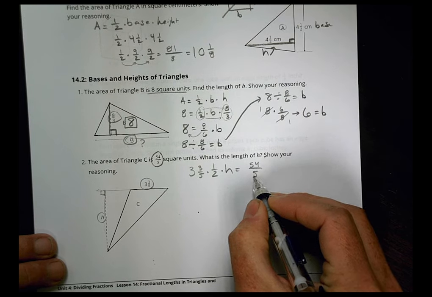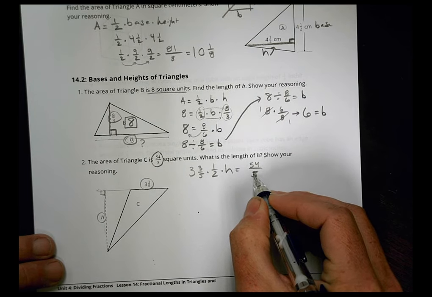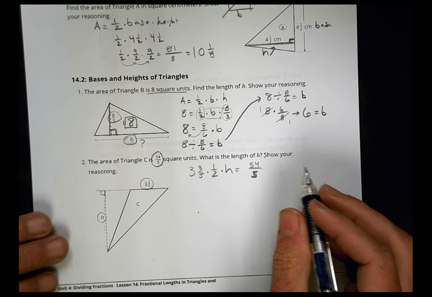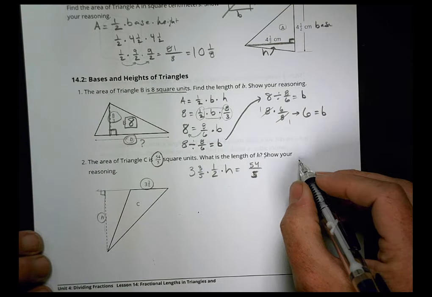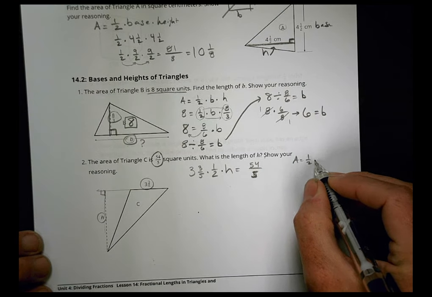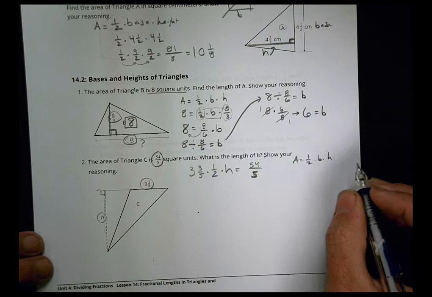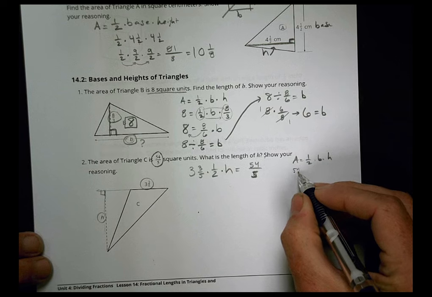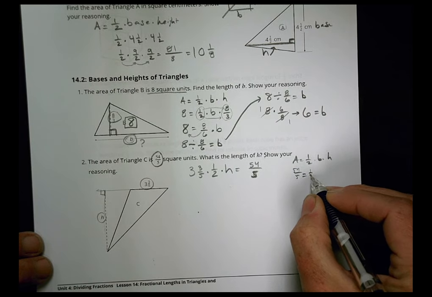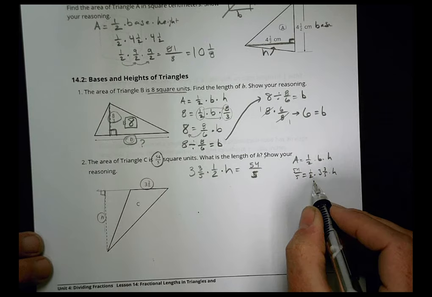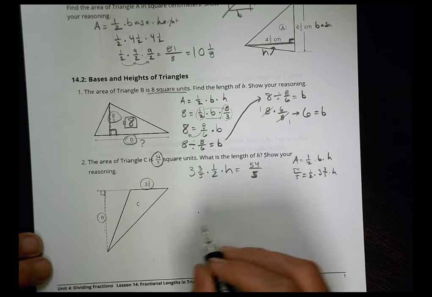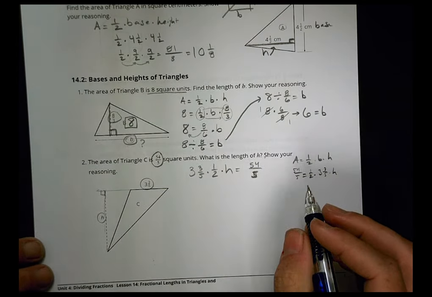over 5. Okay, now I wrote that in a really funny order, didn't I? I just started writing. I'm so sorry about that. If I wrote it the way I did before, I would have done area equals 1/2 times base times height. And then I would have put in 54 over 5 equals a half times 3 3/5 times the height. This is the same as that. I just did it backwards. Okay, don't worry about that.